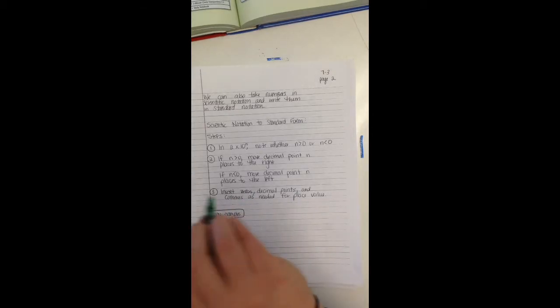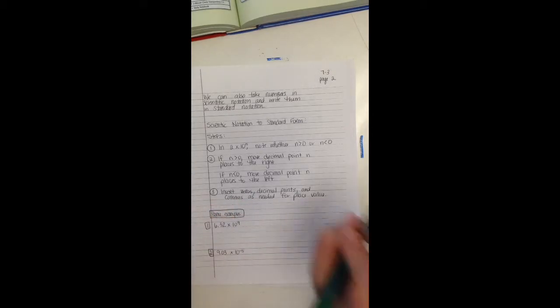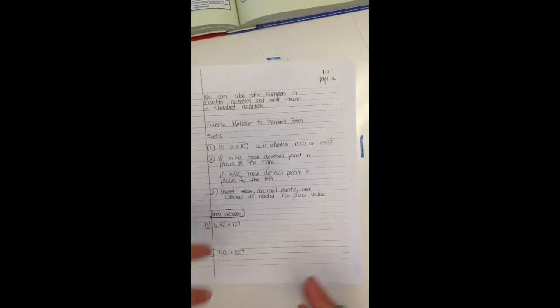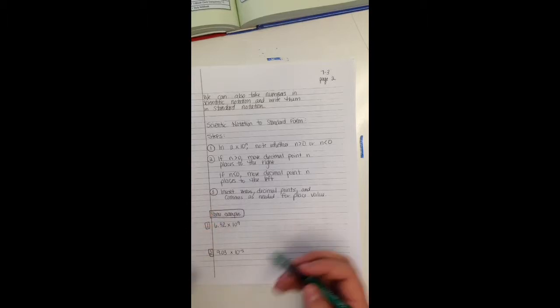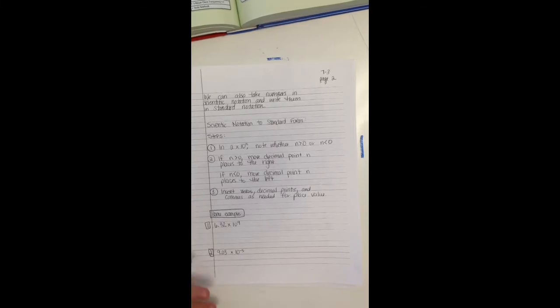So if it's positive, you move to the right, and if it's negative, you move to the left. So it's the opposite of what you did when you were writing standard to scientific. Then you insert necessary zeros and decimal points and commas for place value. It's really pretty easy. So let's go ahead and take a look.